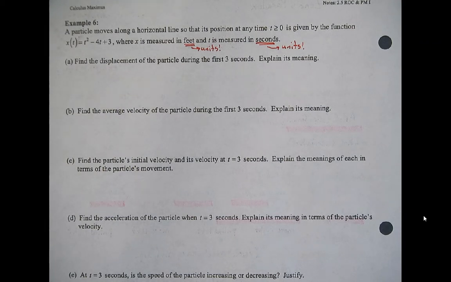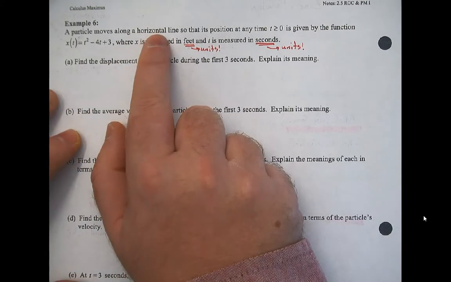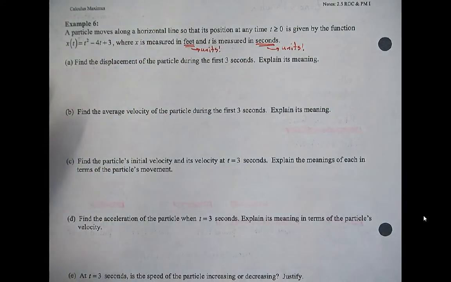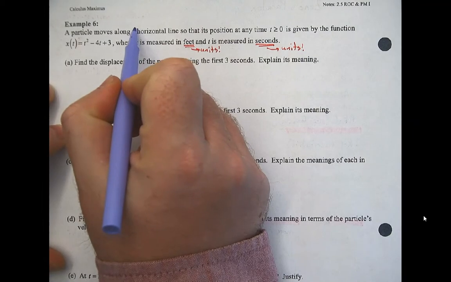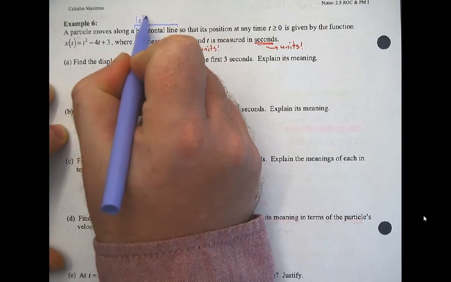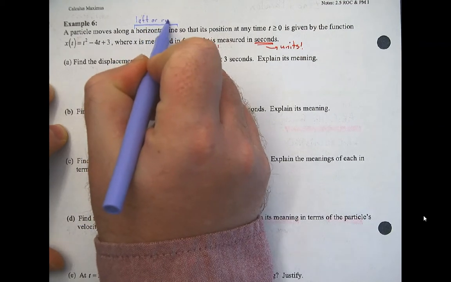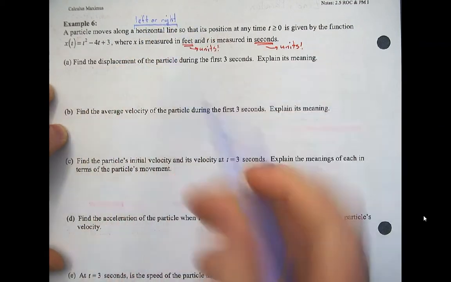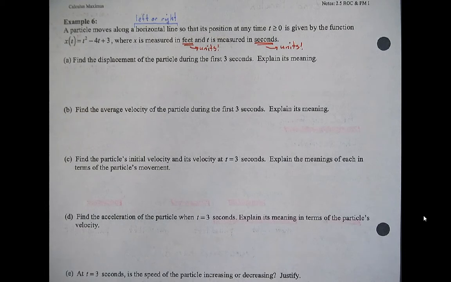Something else that I'm looking at as I'm going through, a particle moves along a horizontal line. So that means if I'm moving horizontally, I'm either going left or right. Now, if I had a vertical line, my particle maybe is moving up or down.